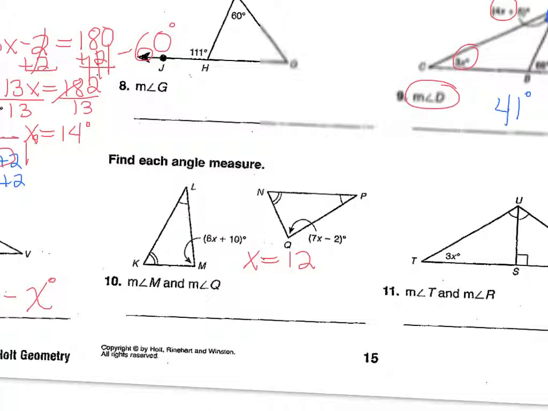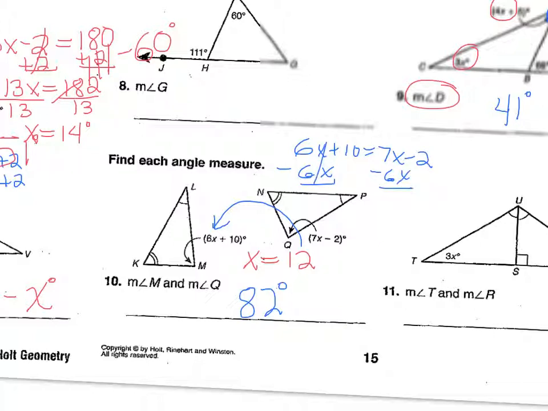What is the measurement of angle M? How much is angle M and angle Q? 82 degrees? How did you get the 82 degrees, Zane? 6x plus 10 is 7x minus 10, and then I subtracted 6x from 7x. Okay. x minus 2 equals 10, and then I added 2 to the other. Okay. And that's how you get the x value, right? Well, this is minus, so it's a plus.